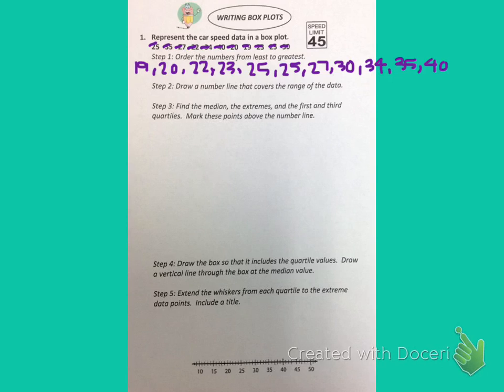Step 3 is to find the median, the extremes, and remember, extremes are the smallest numbers and the largest numbers in our data sets that are not outliers, and then the first and third quartiles. So let's do this. We need to find the median.